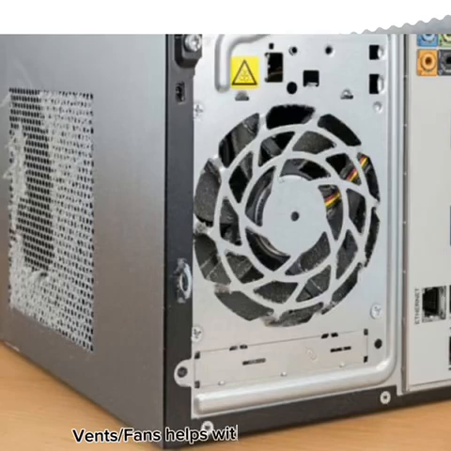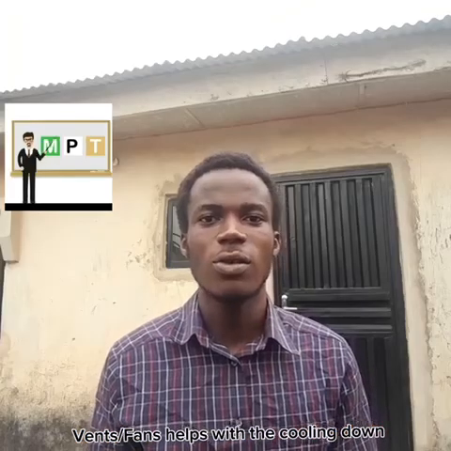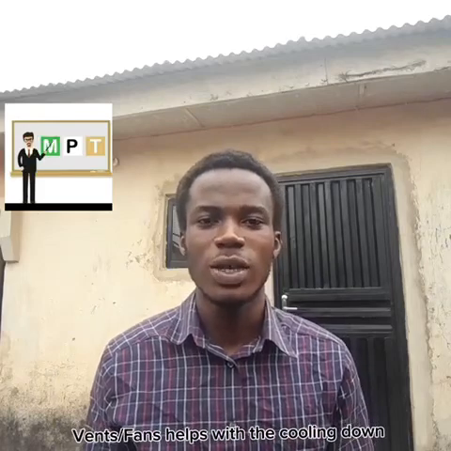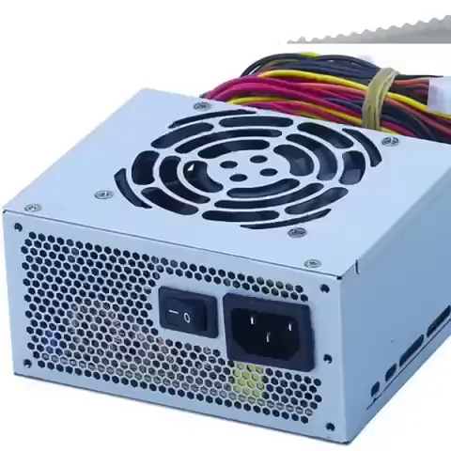Secondly, we'll be talking about the vents and fan. This helps to cool down the computer, letting out hot air every time as always, so as to prevent damages to the computer system. Thirdly, we'll be talking about the power supply unit.